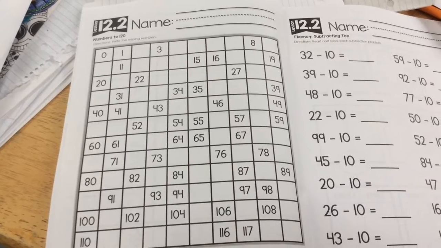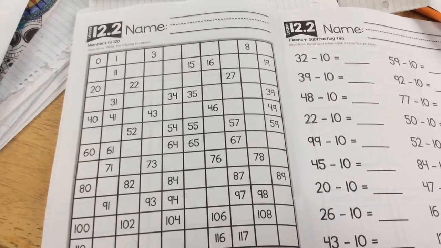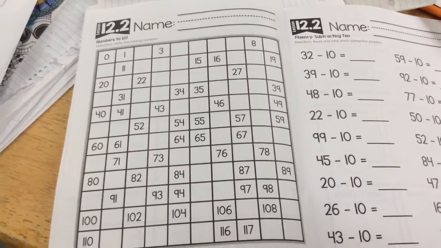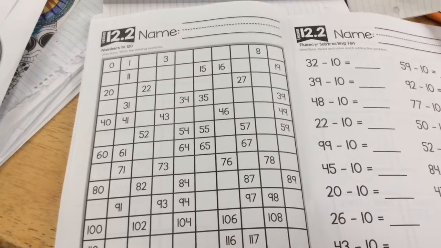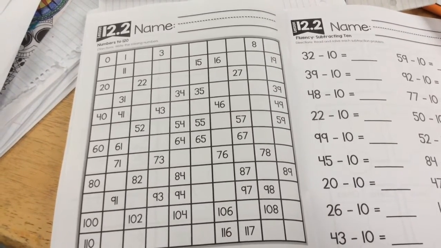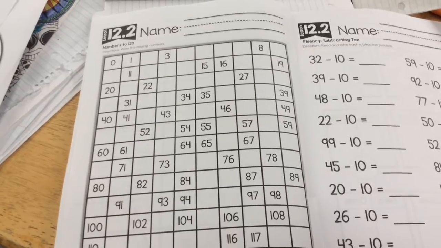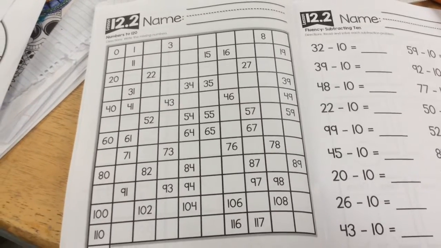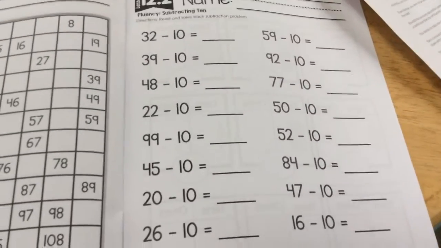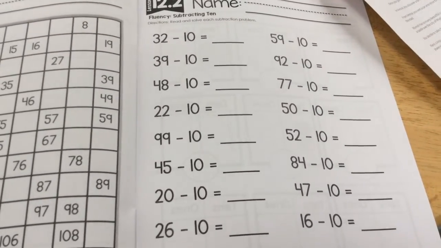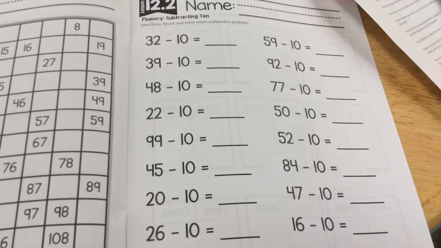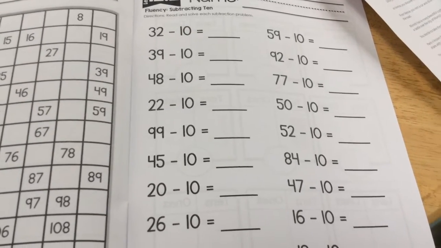I will email this to your family in case they have a printer. If not, today my challenge to you is to write your numbers, start at 0 actually, to 120. The fluency page is taking away 10, and I believe in your math packet that I sent you home, there is some papers that do that.